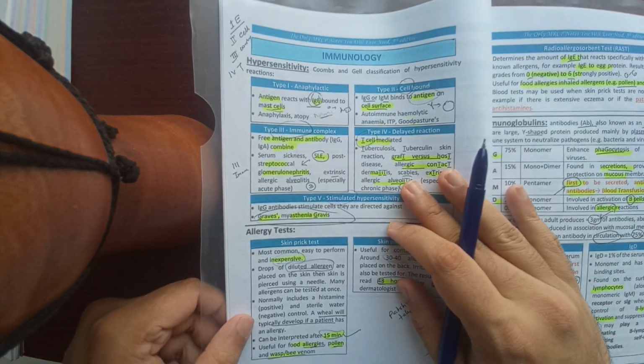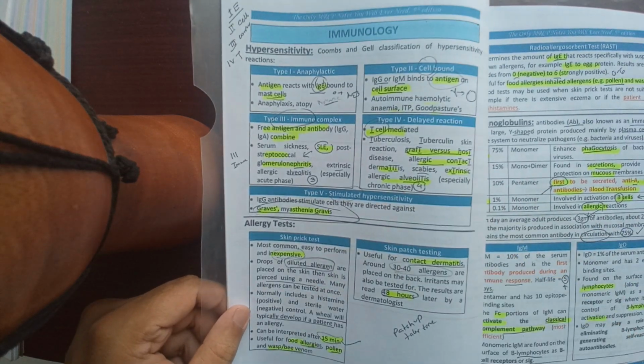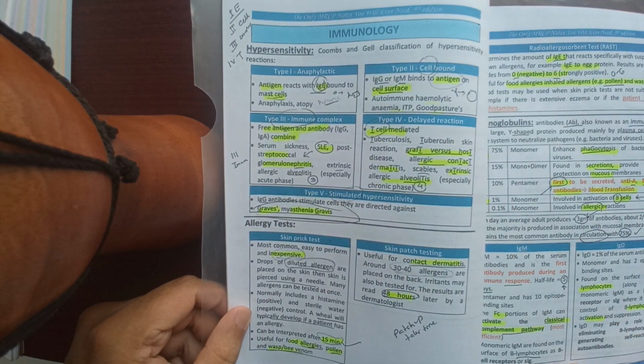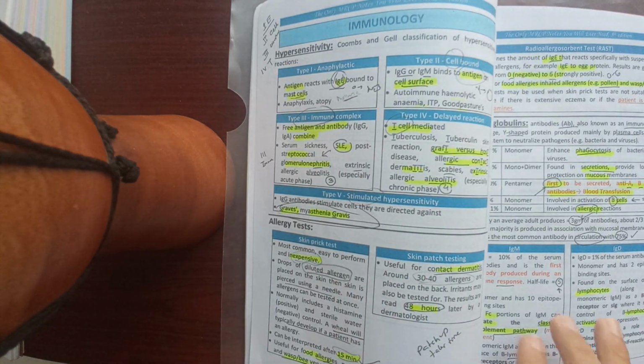Okay, now hypersensitivity, also a very important topic. This falls under immunology, and some important topics are there for immunology. Okay, for immunology, hypersensitivity, what are the types?